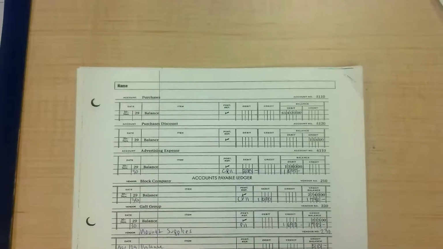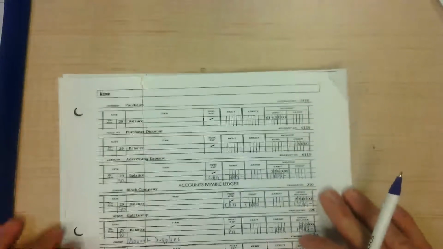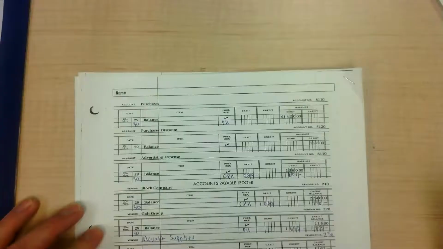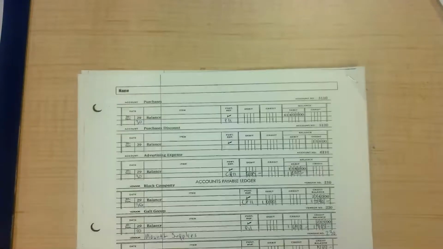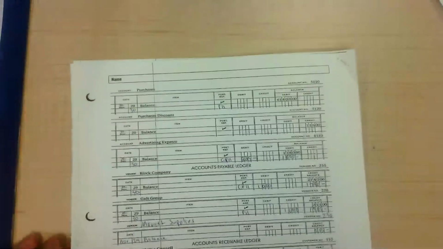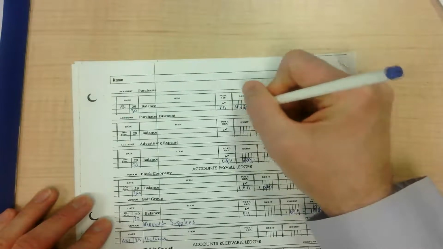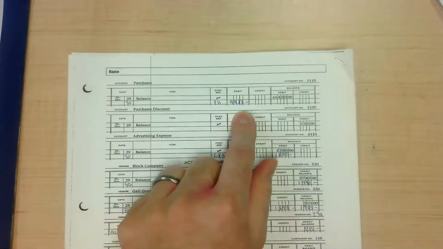Purchases is the first ledger on the last page. So this is from the P11. So on the 30th, from the P11, and it was a 4423 debit. $4423 debit. I'm debiting a debit. What do?